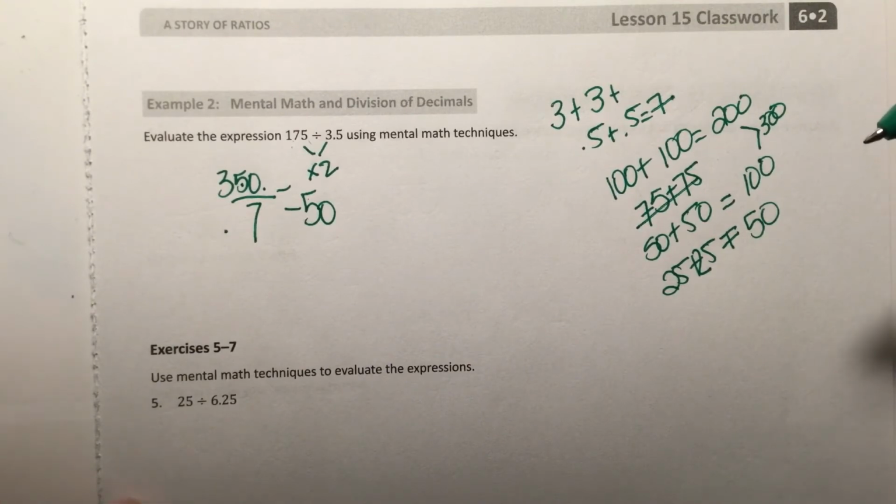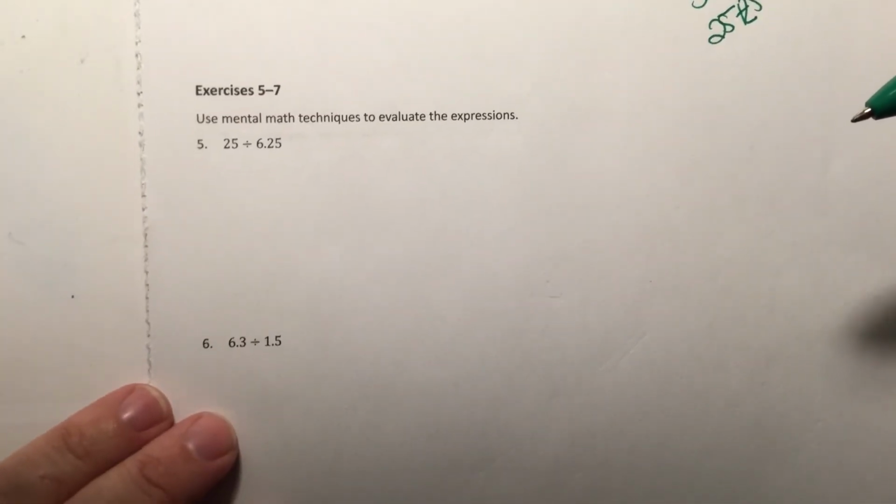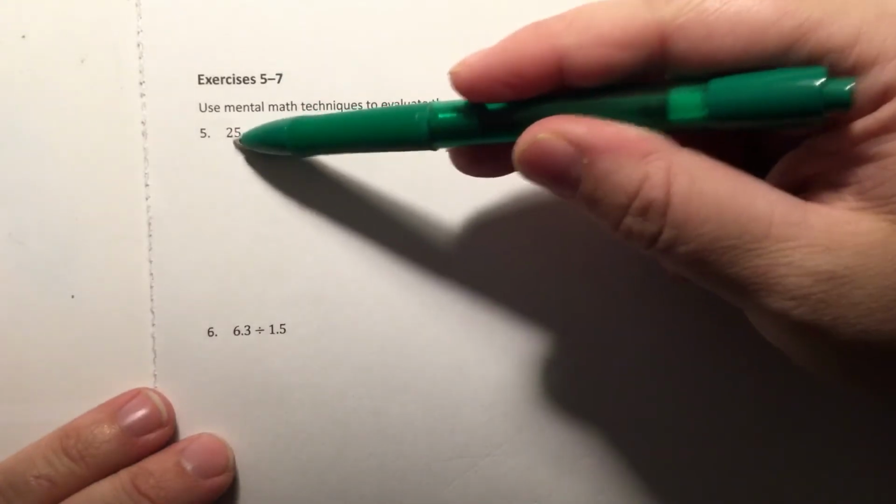Okay. Moving on. This one, let's do this one, okay? So the whole point here is to attempt to get rid of our fractions, but at the same time, do you see the 25 and the 25? So how many times do you have to multiply 25 to get 100?